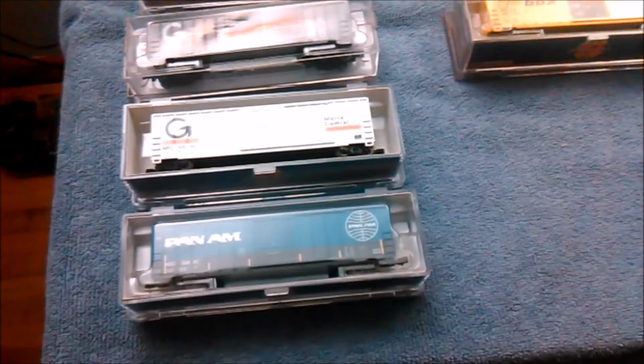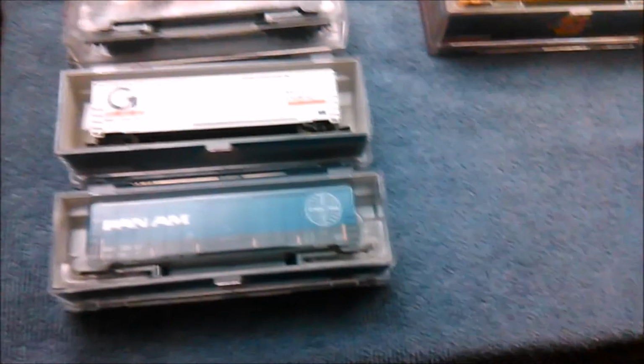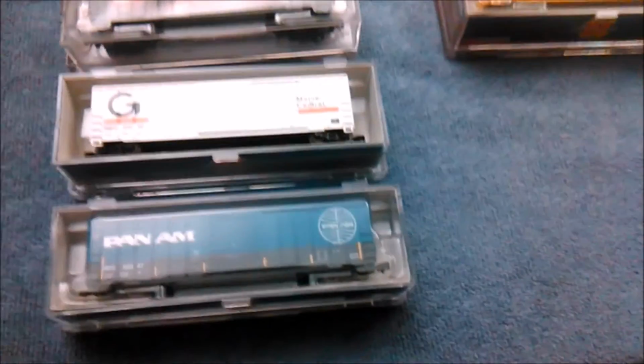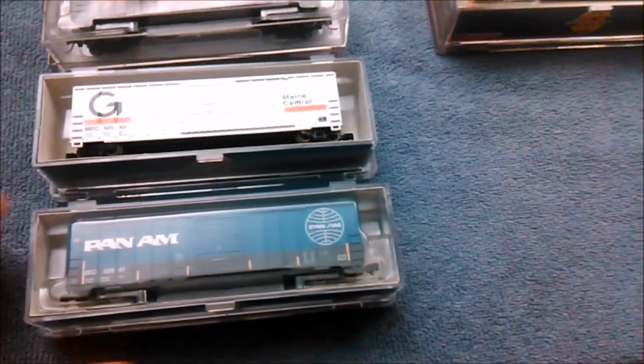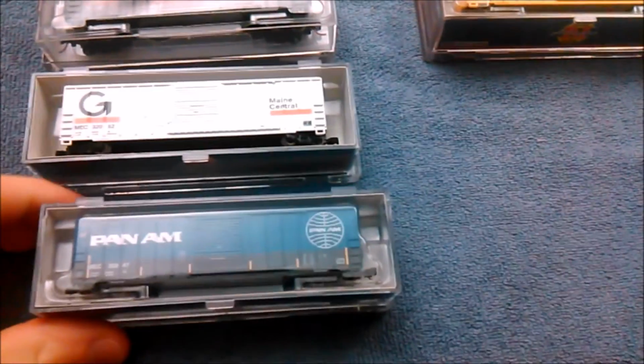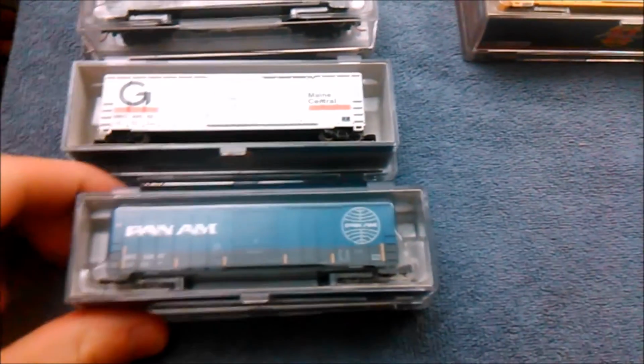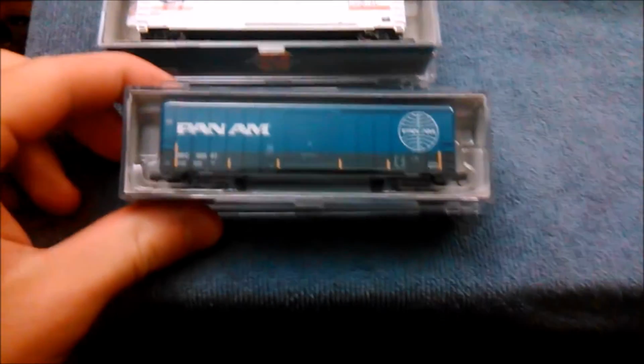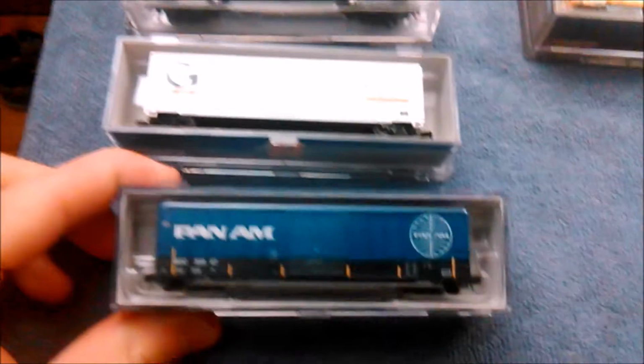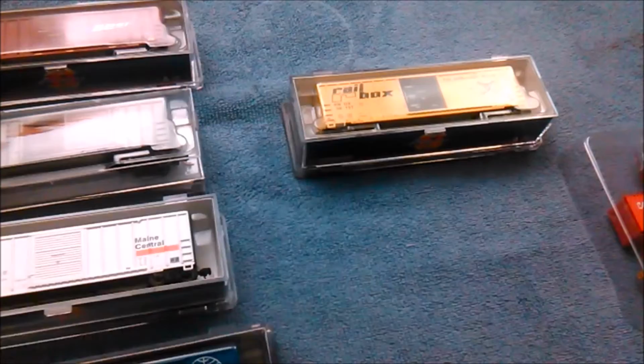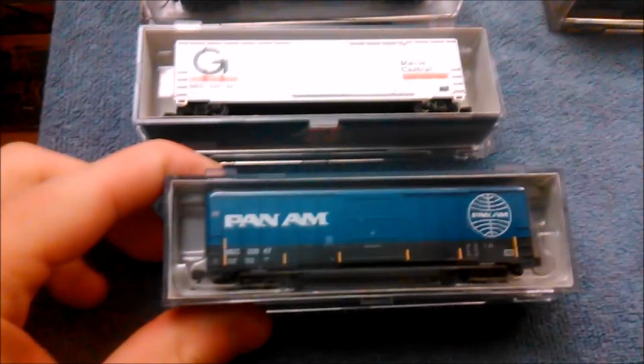So these are just some of the freight cars that I will be using. These are from my last layout, and I came across these in my parents' basement, and I'm glad I did. It'll save me a little bit of money on rolling stock. I just have a few. They're all your standard 50-foot box cars, but they'll work.